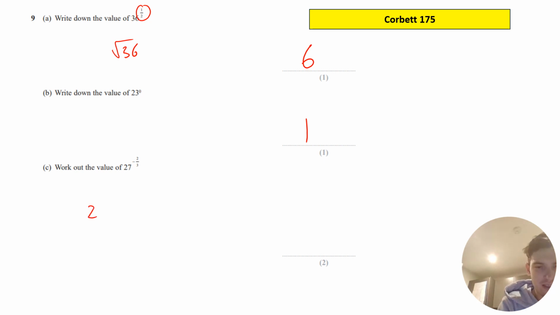So I've got 27 to the power of minus 2/3. If I've got a negative power, then I need to flip the 27 and make the power positive. So that's my first step.